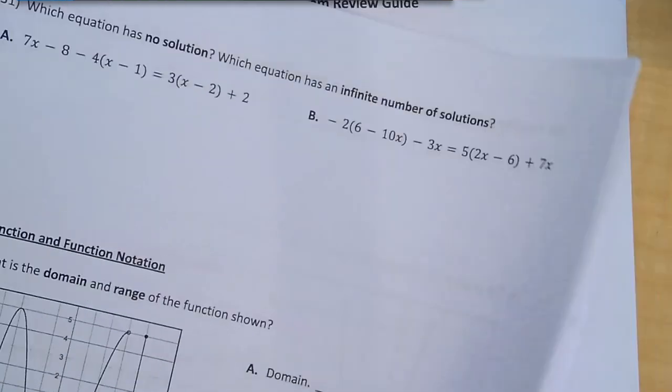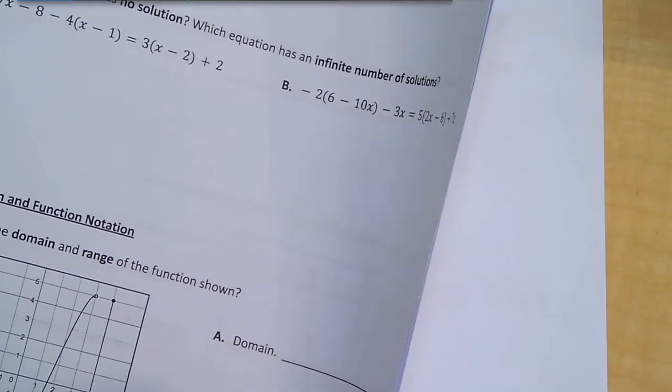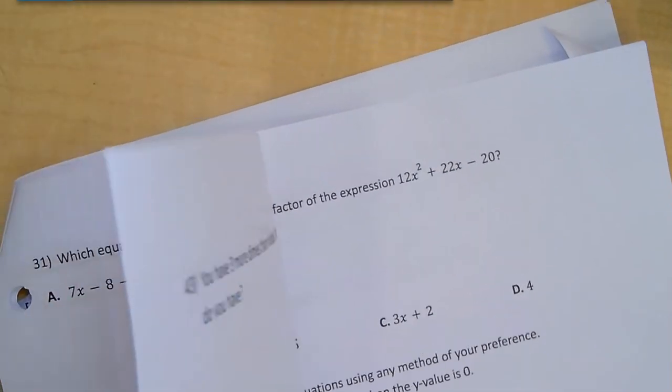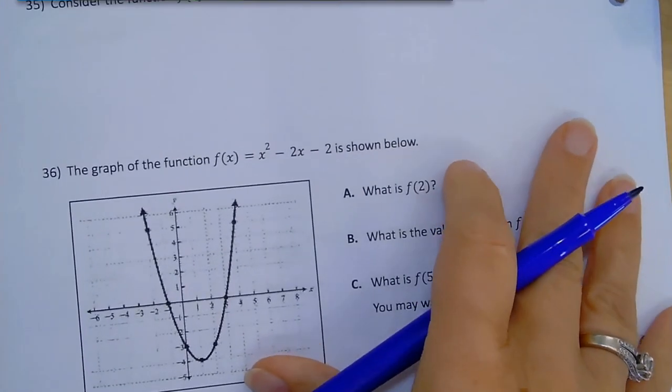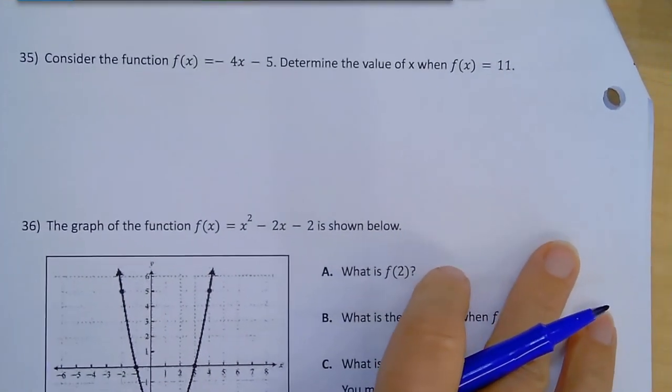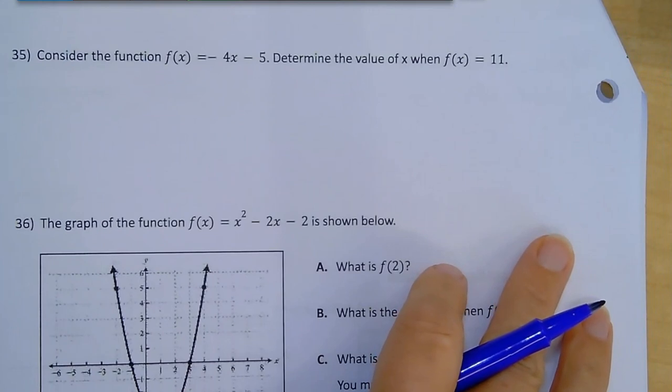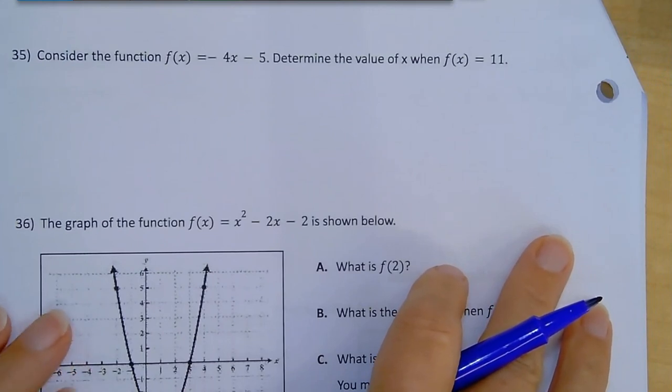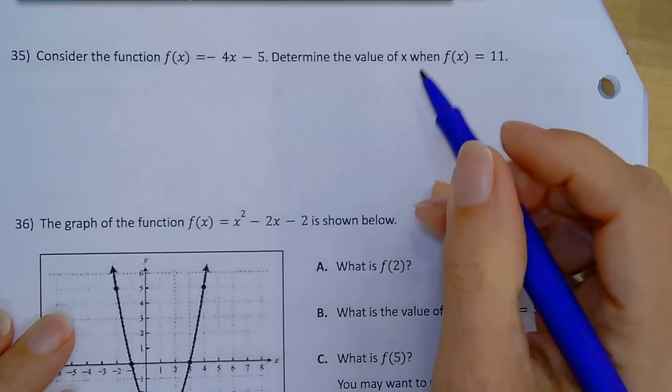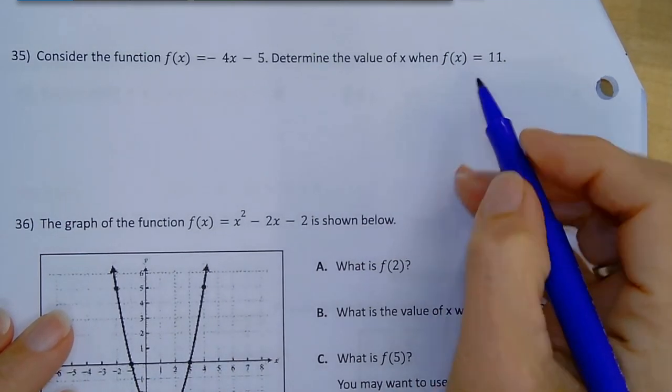Okay, number 35 then, not number 43. I've got to separate my pages, sorry. Consider the function f of x equals negative 4x minus 5. We're going to determine the value of x when f of x equals 11.